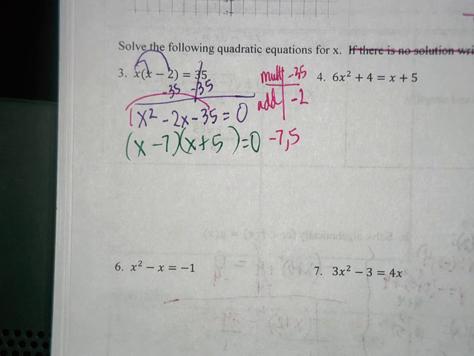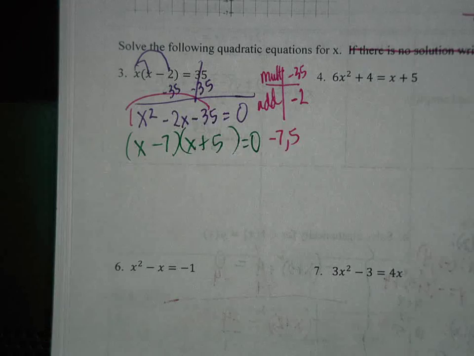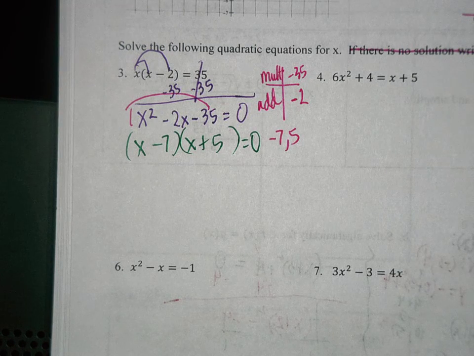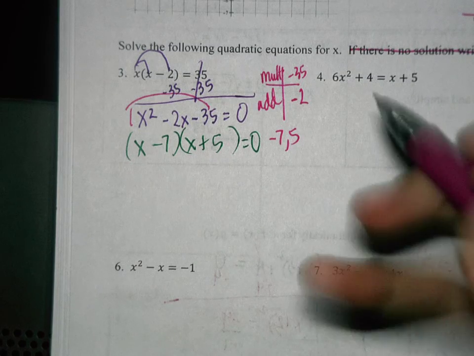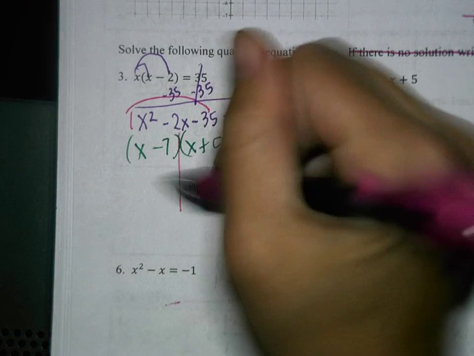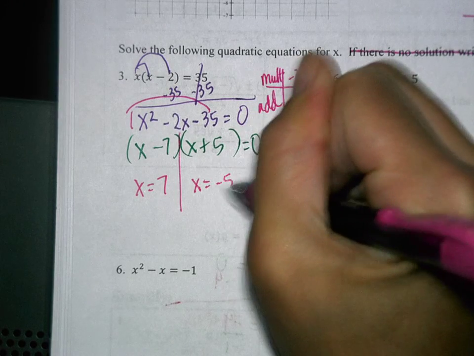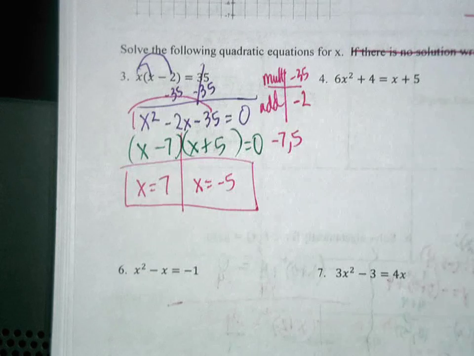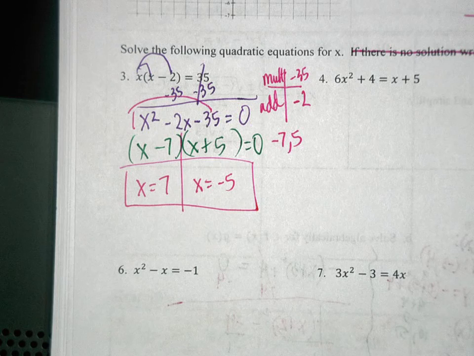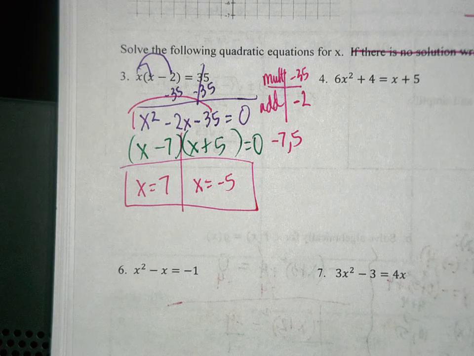At this point, we have to still solve for x. And so what will my final answer be? Very good. X equals 7 and x equals -5. Questions before moving on?